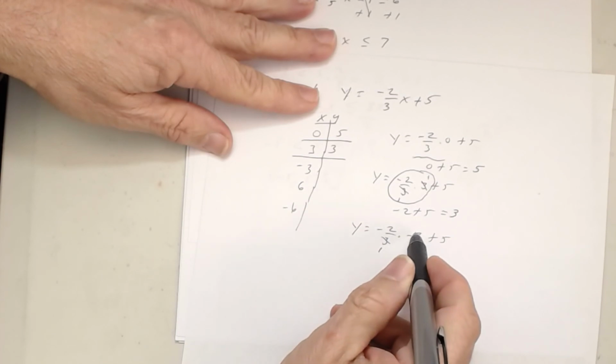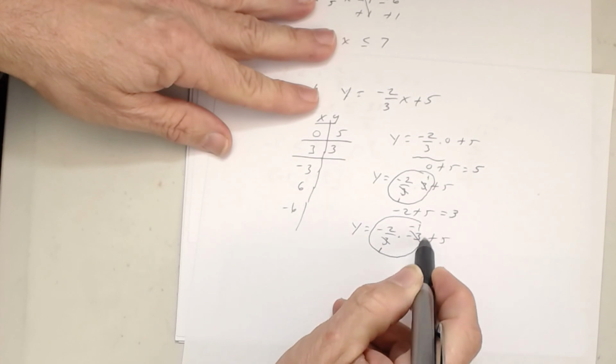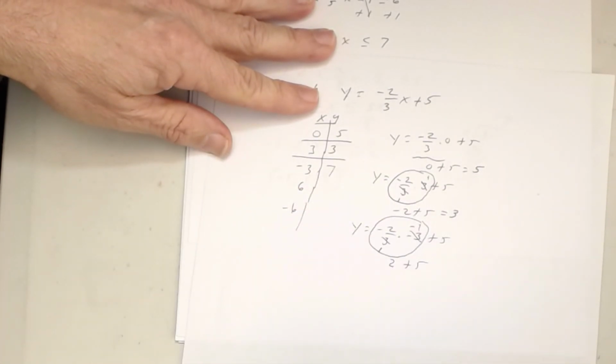3 into 3 is 1. 3 into -3 is -1. And so this product right here becomes what? +2. 2 plus 5 is 7. Once you find your 3 ordered pairs, you plot them.